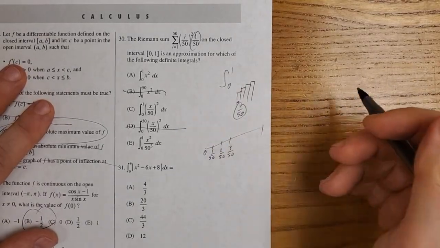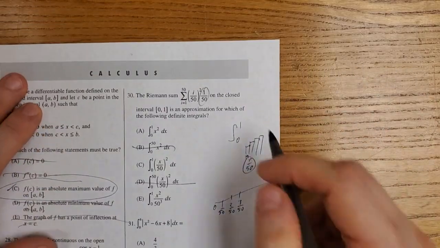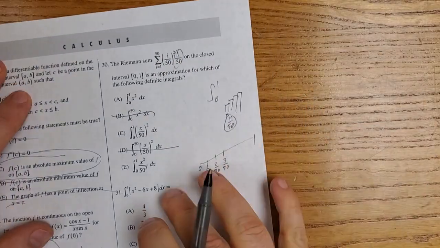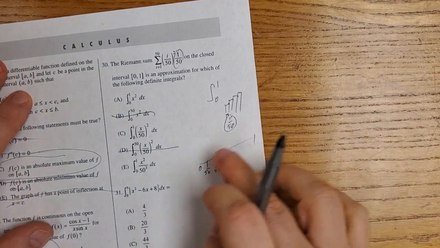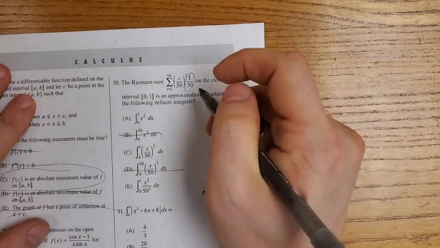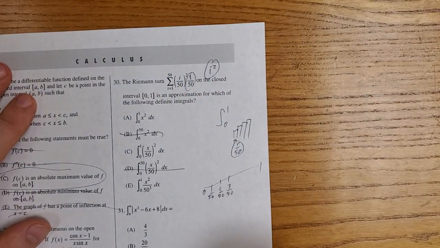Hopefully using a program or a spreadsheet or something, not doing it by hand. So basically the over 50 is also just a consequence of that we've divided it into 50 bars, and all that we're really left with is the I squared.